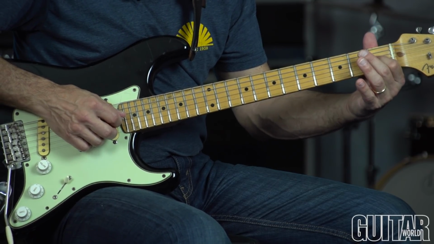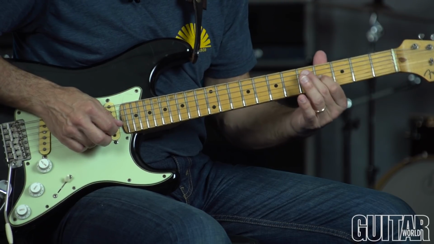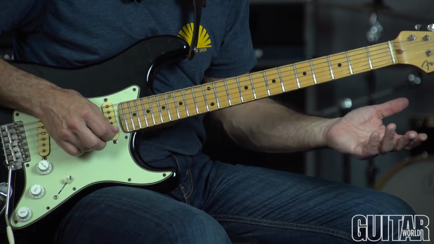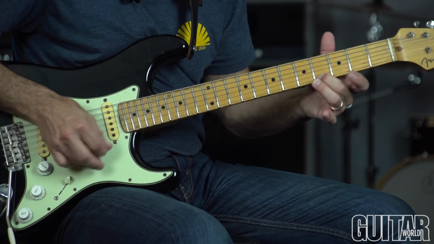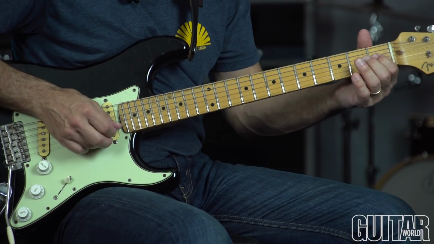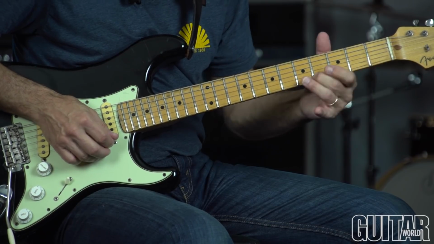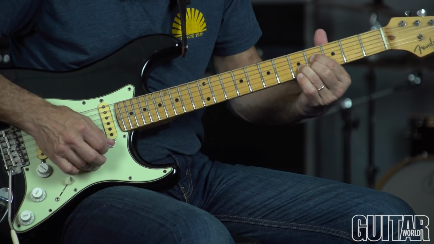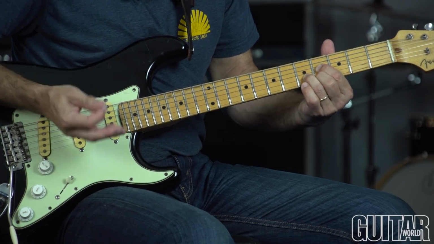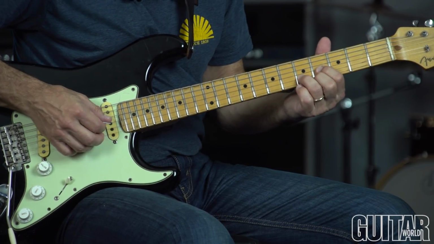So the next note from G sharp would be B. The next note from B would be E. The next note from E would be G sharp. So this goes to this. And then you repeat the process.